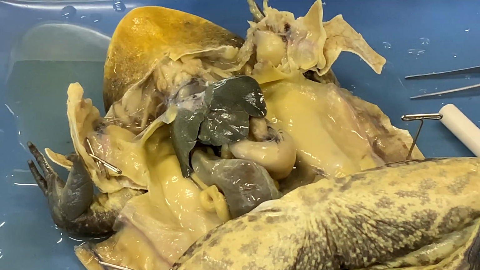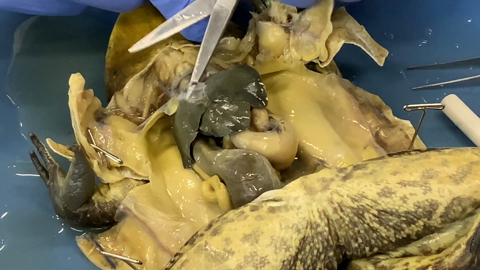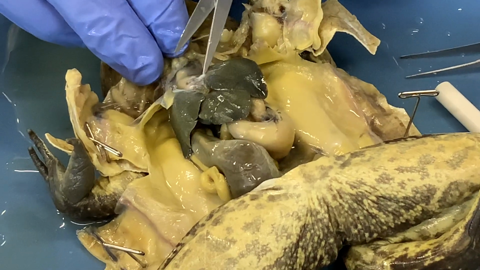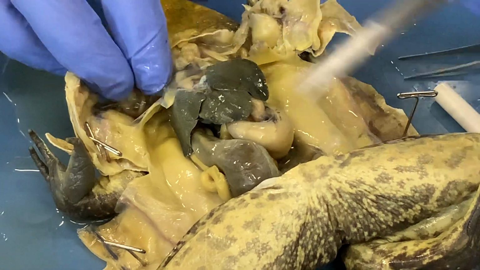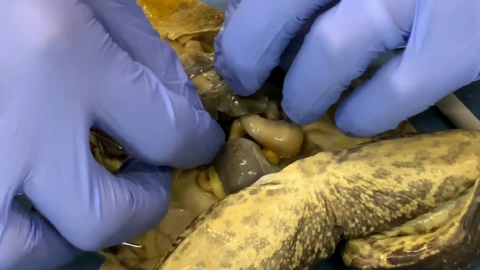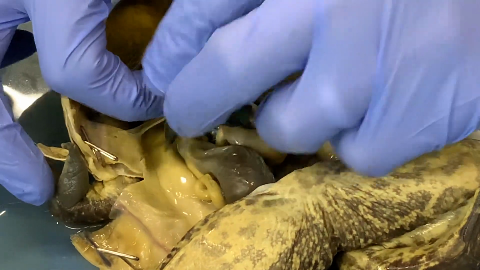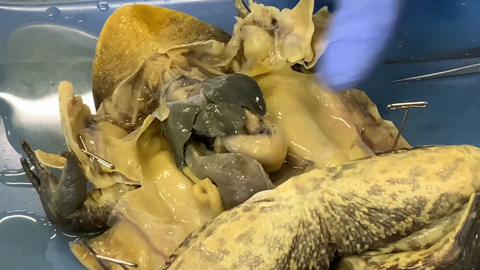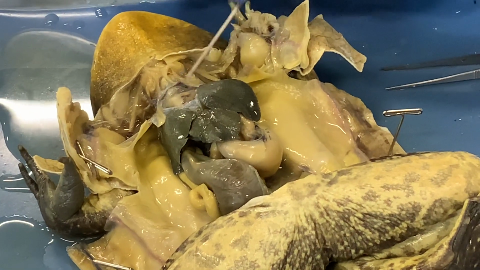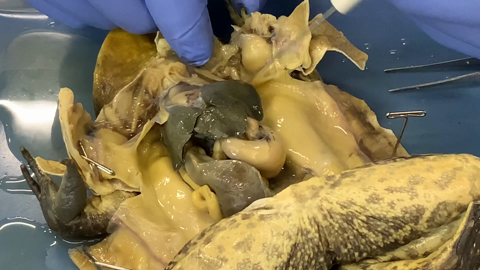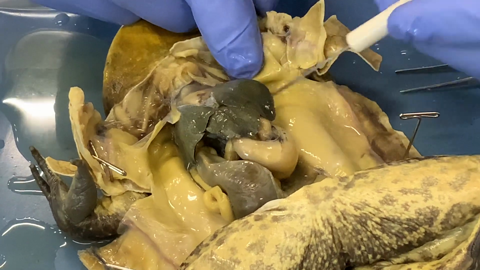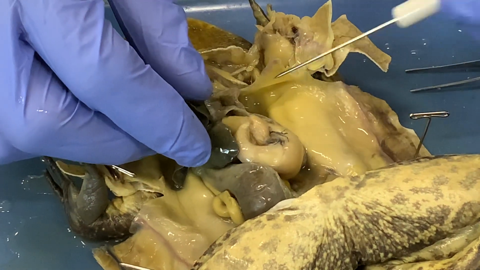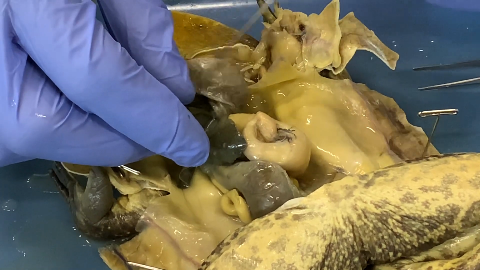And when we can, we use scissors or a dissecting probe to separate membranes so that we don't cut the organs underneath them. But under here is the heart. There's a ventricle, and in front of that, there are two atria, and collapsed on either side are the lungs with an air sac at the back.